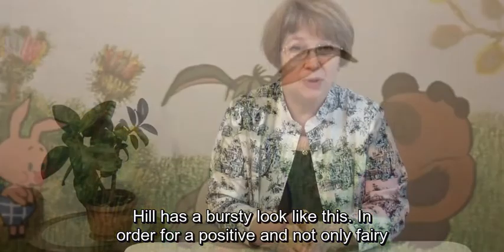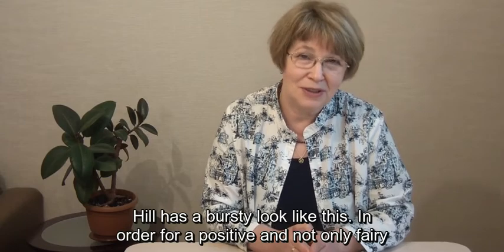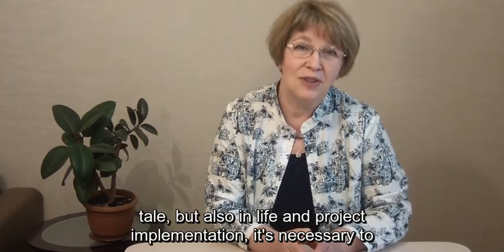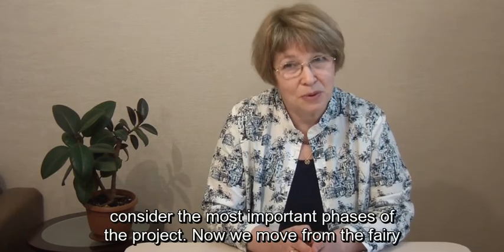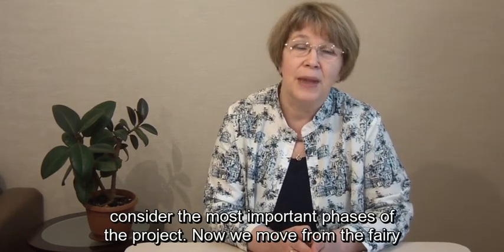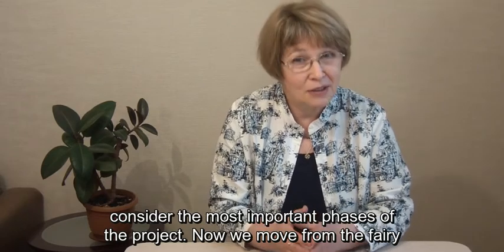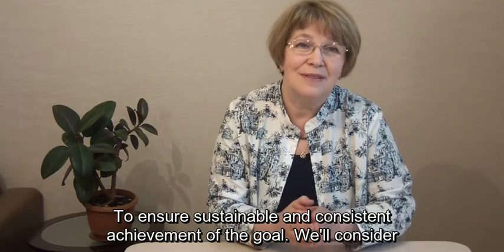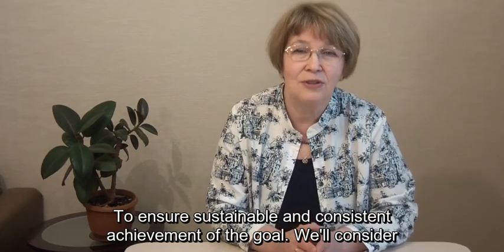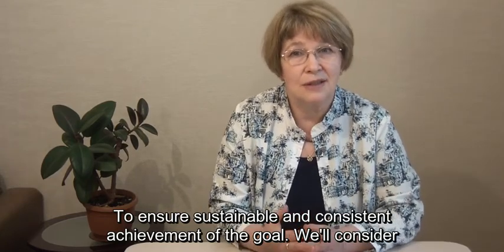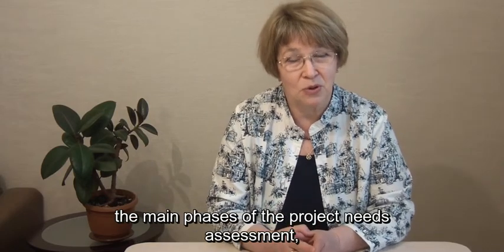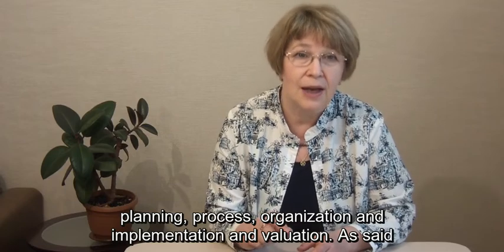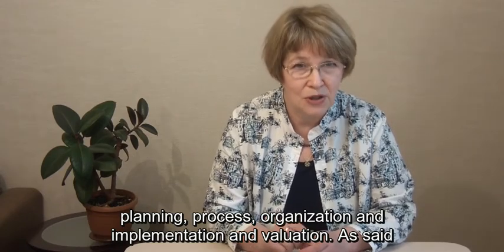In order for a positive end, not only in a fairy tale but also in life and project implementation, it's necessary to consider the most important phases of the project. Now we move from the fairy tale to an educational project. To ensure sustainable and consistent achievement of the goal, we'll consider the main phases of the project: needs assessment, planning, organization and implementation, and evaluation.